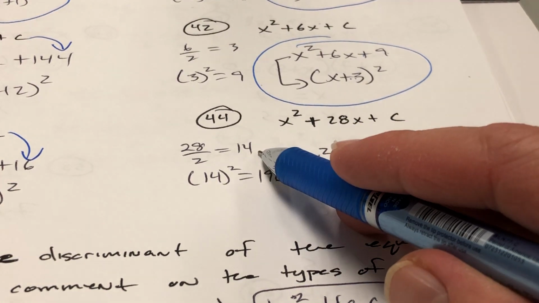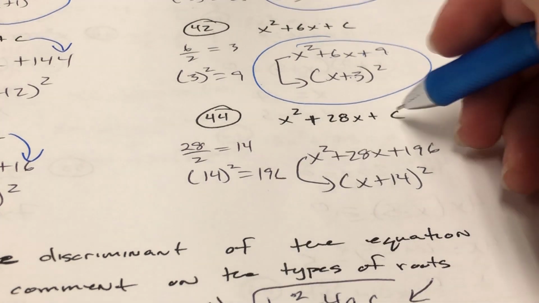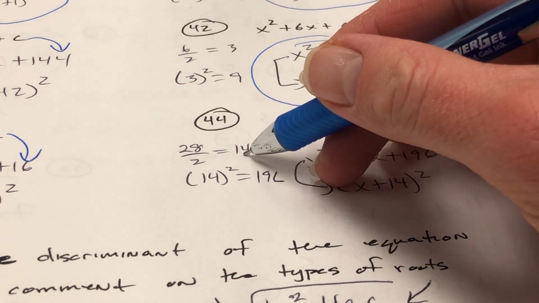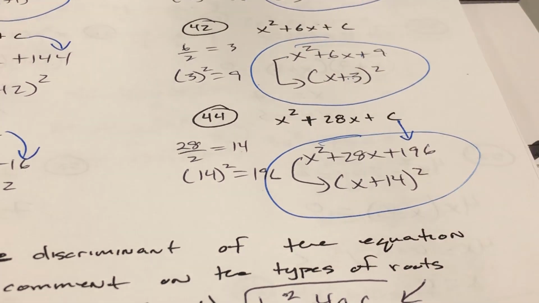Take half of 28, it's 14. Take 14 and square it. What multiplies to 196 and adds to 28? Holy cow. Always half the middle term, 14 and 14.